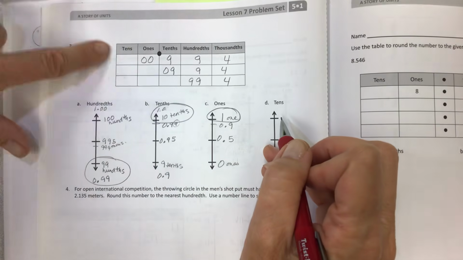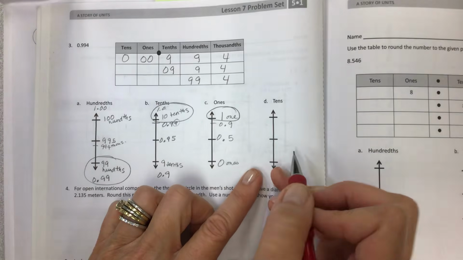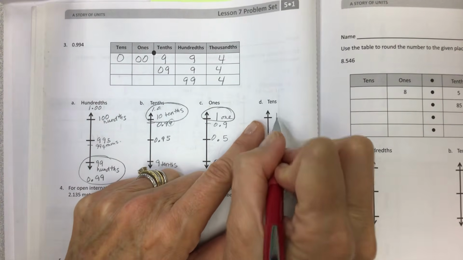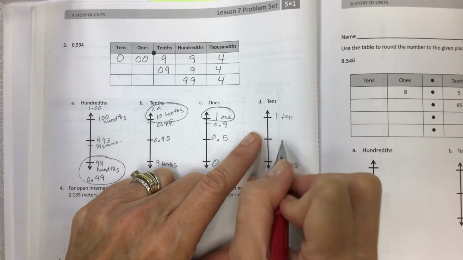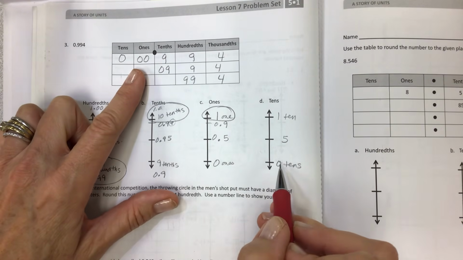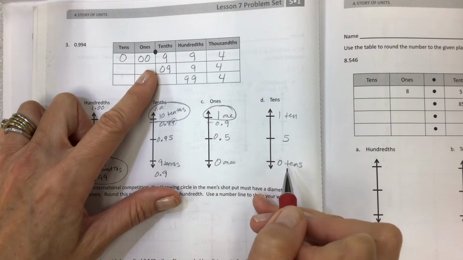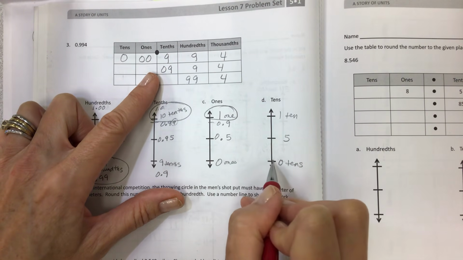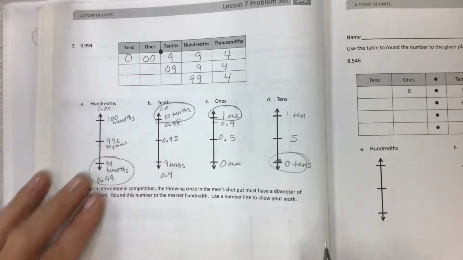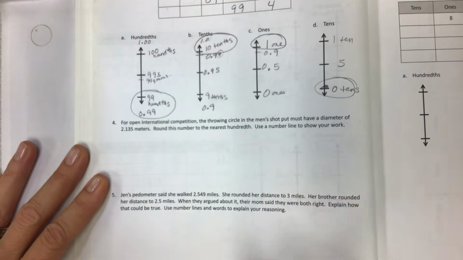Next one, tens. Again, we don't even have anything. Like, why did you bother putting it here? That's just annoying. So I have 0 tens, or I could have 1 ten, or I could have 5 ones. But our number is so tiny, it is way down here. I have 0 tens, and my number is 0 and 994 thousandths. So it's here. I have 0. So there's your rounded answer. It's 0. Okay, moving on.